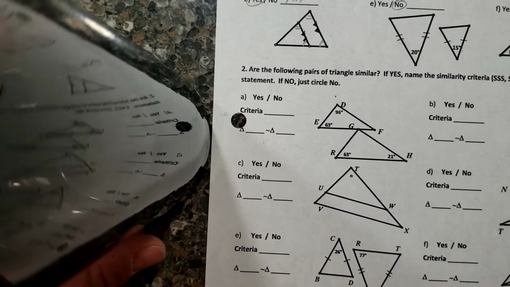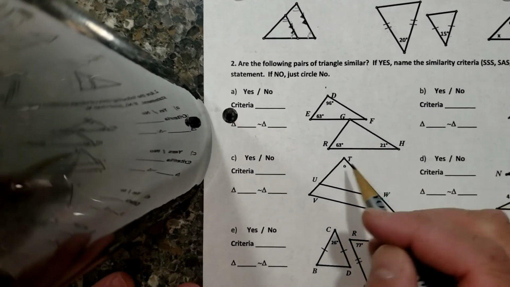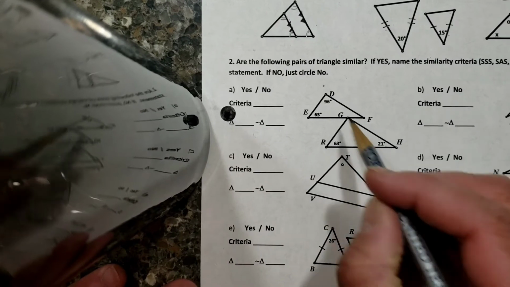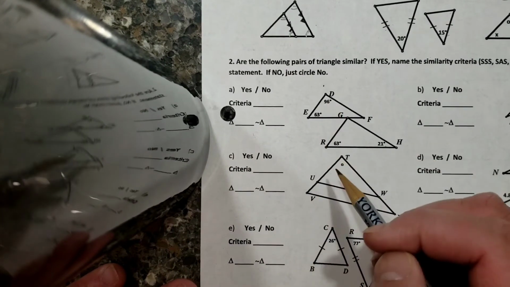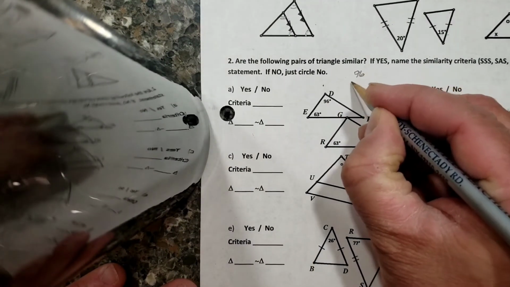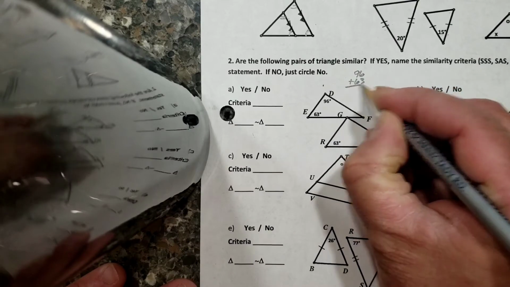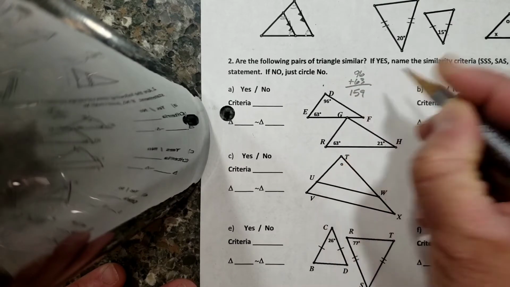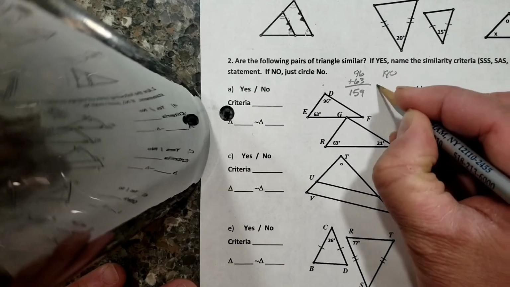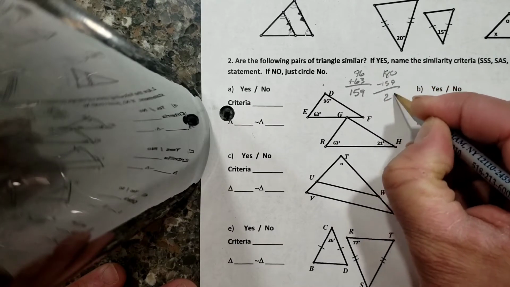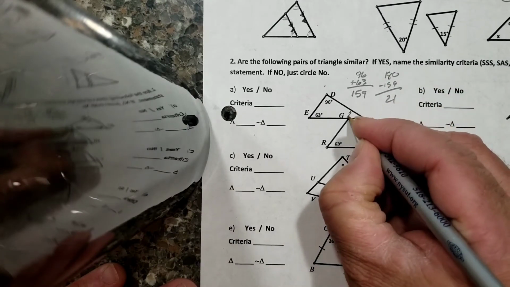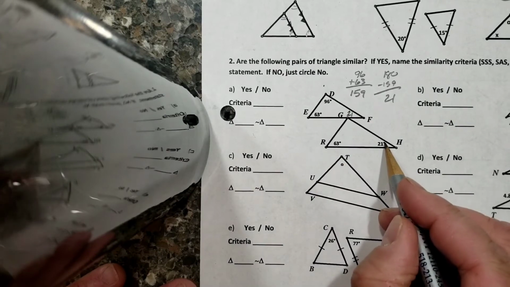So let's see. We're going to look at this first one. We've got 63 and 21, 63 and 96. So I'm going to do 96 plus 63, and I get 159. 180 minus 159 is 21. So that would be 21, which matches here.